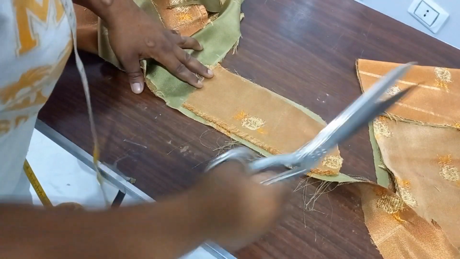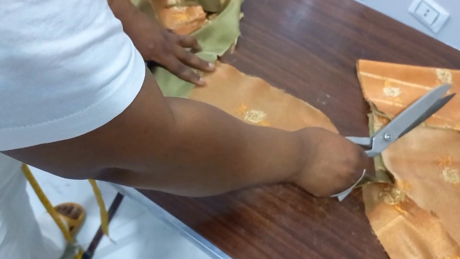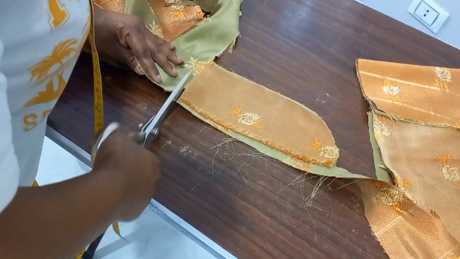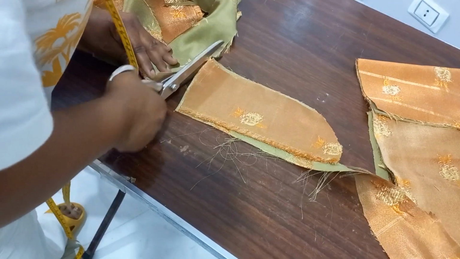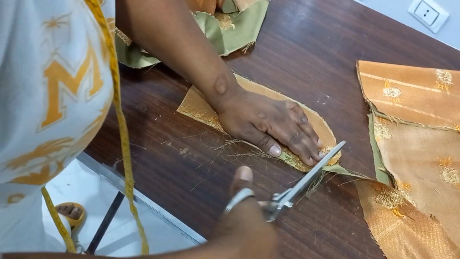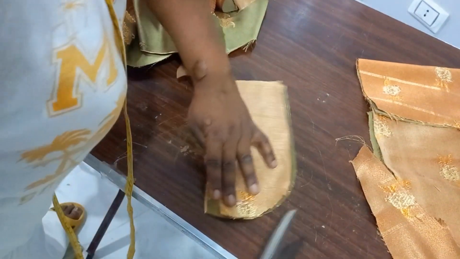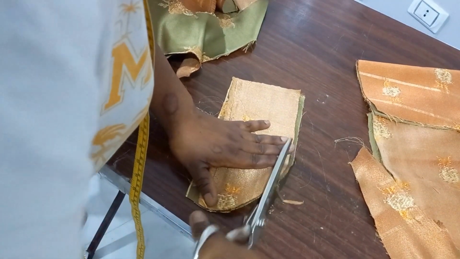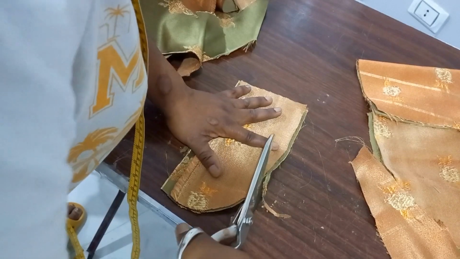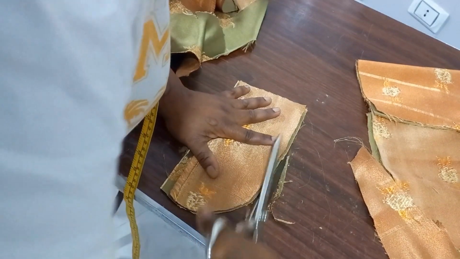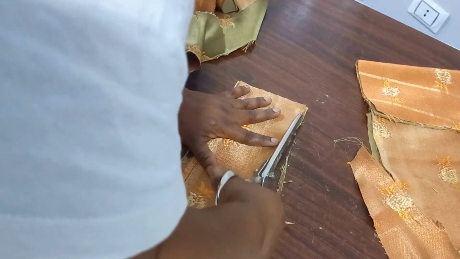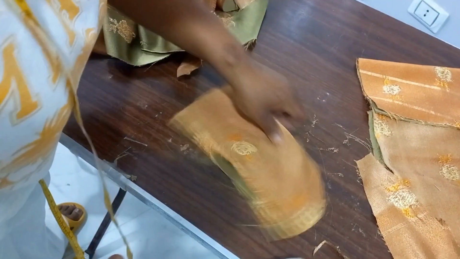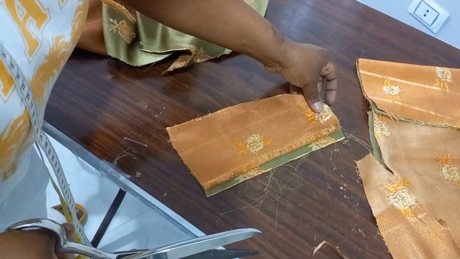But because mine, I was cutting the front part one by one, not on fold, that is why I'm doing all this. I will just shape it to be the same. See that? See that? And I'll just cut this.